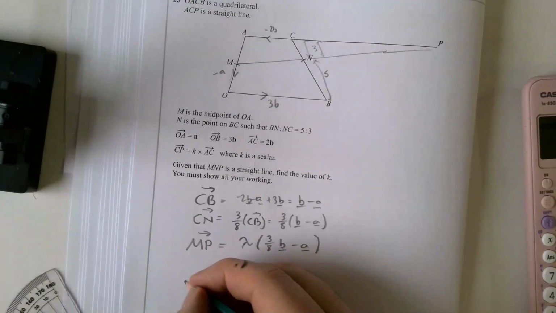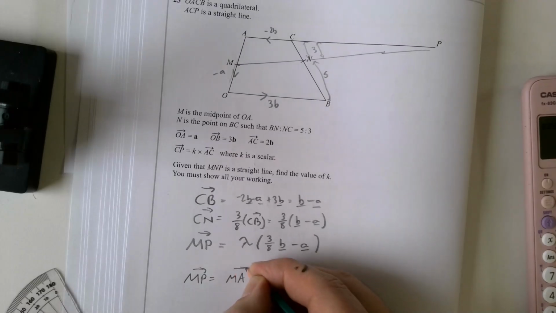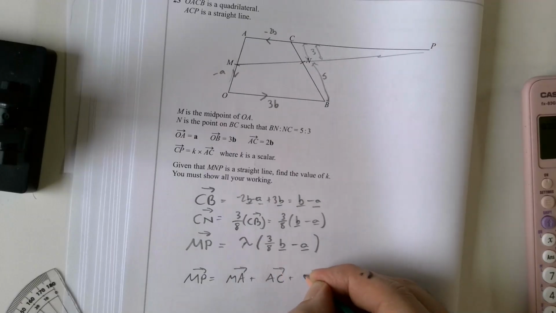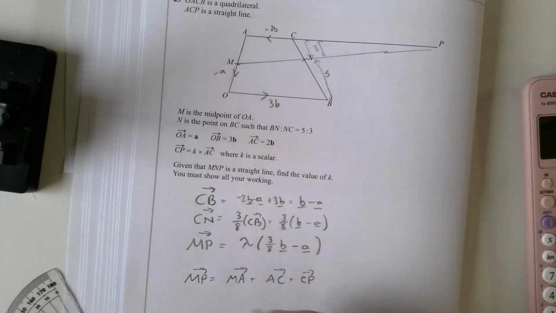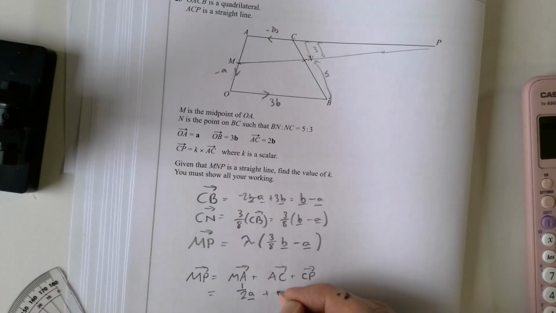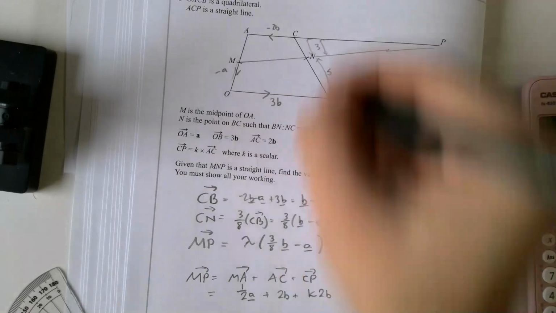Or my other way of going from m to p is to go from m to a, and then I'm going to go from a to c, and then I'm going to go from c to p. Now they're both the same thing, but m to a is a half of a, because that's the midpoint. A to c is 2b, and then c to p is k times 2b, because it's some distance.